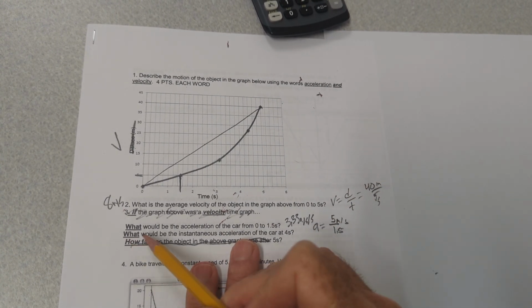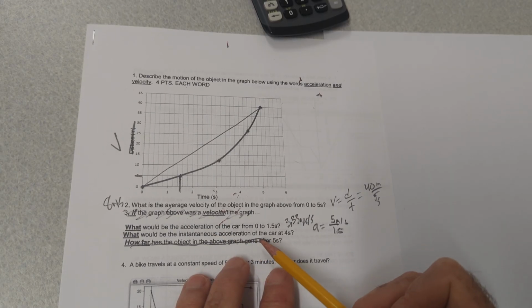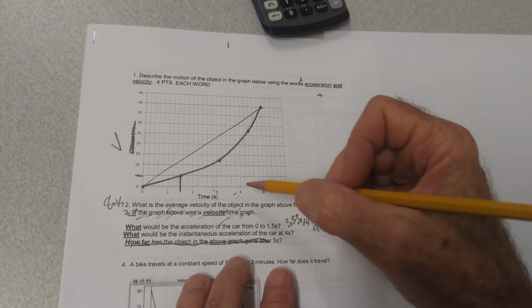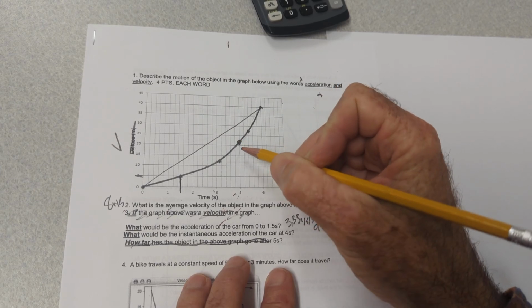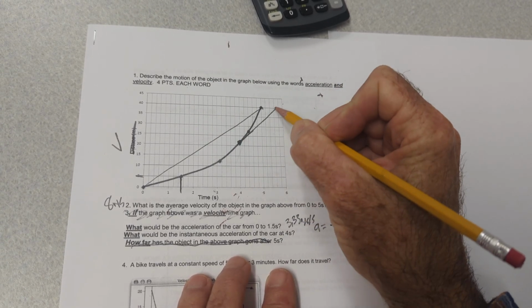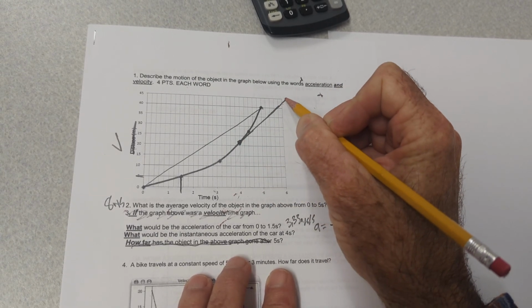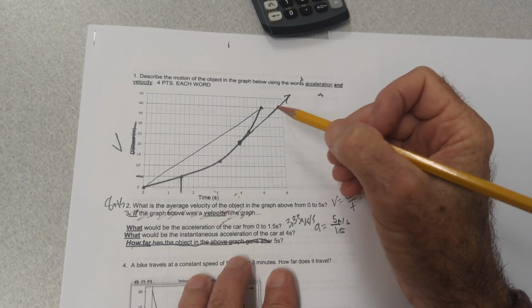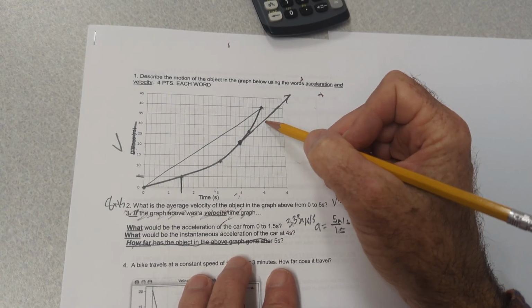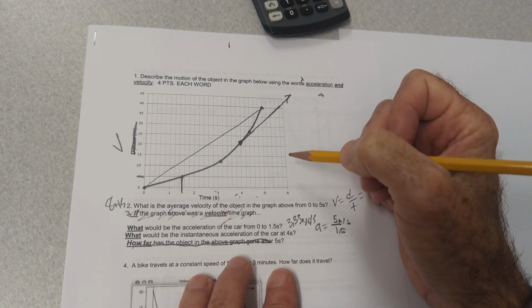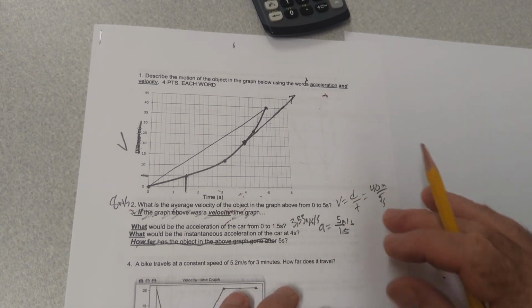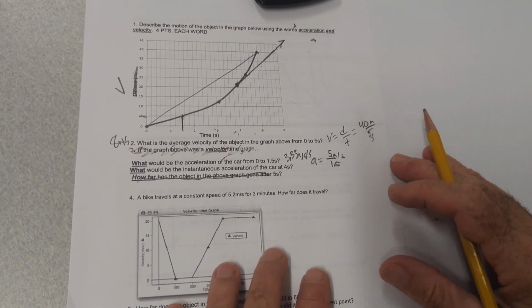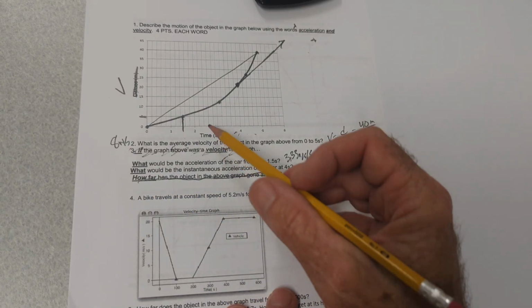What would be the instantaneous acceleration of the car at 4 seconds? You would just go to 4, put a dot there at 4, and continue on with that and find the slope of the line. The slope of the line on a velocity over time graph is the acceleration. So whatever that slope was, that will be hard to get down exactly. Like I said, we couldn't do that one because this is curved.